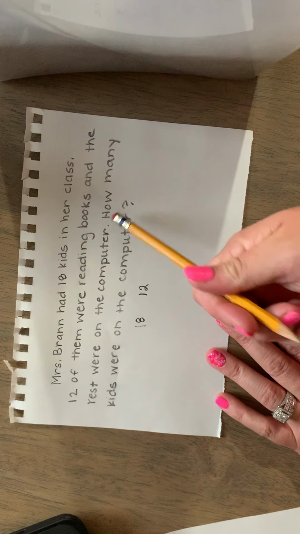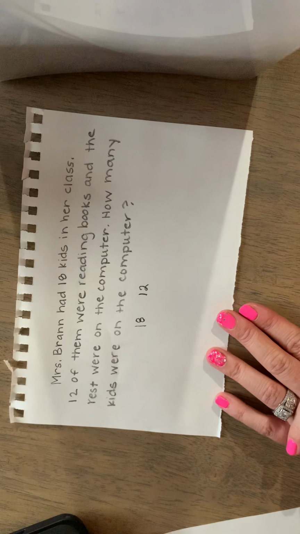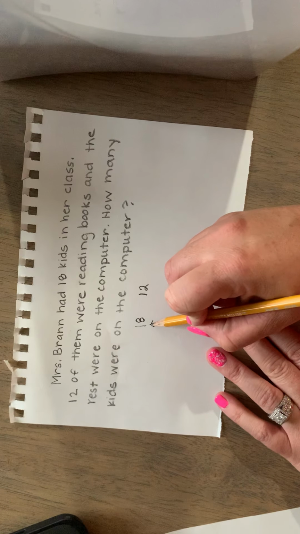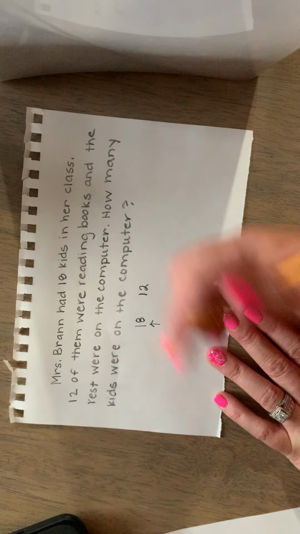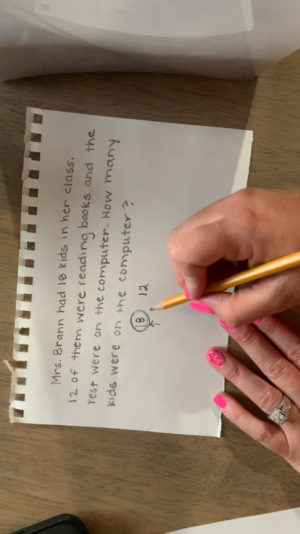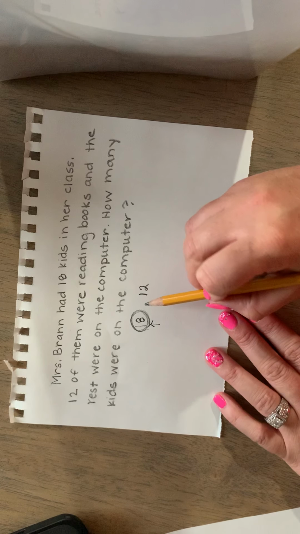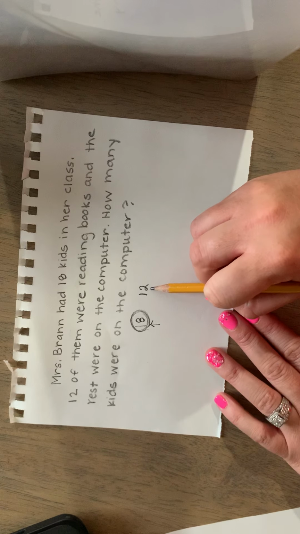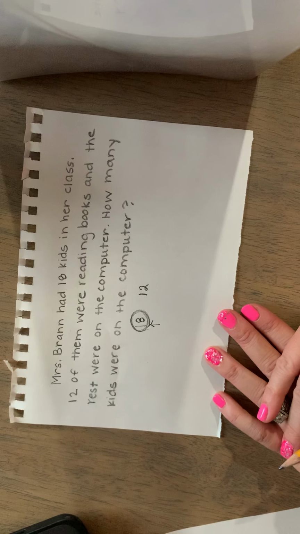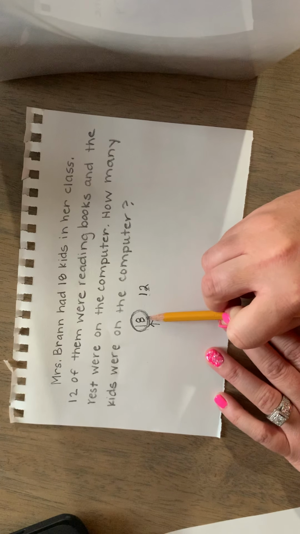Okay. And now here's my question. It wants me to answer this. How many kids were on the computer? So if this is my total number of kids, that is my biggest number, okay? Now I want you to think about your class. Let's pretend there's 18 in your class, and 12 of them are reading books. Does that mean that 12 new friends come in the room reading books? No, that means this is part of this number, okay?